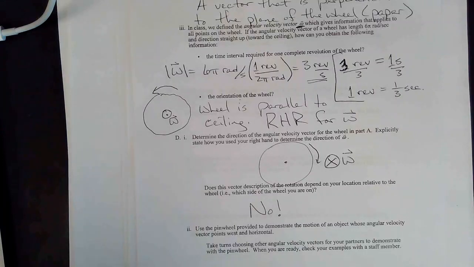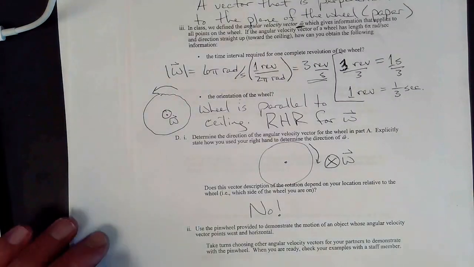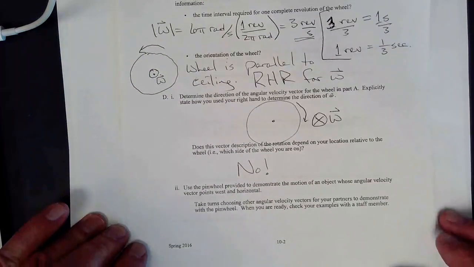But if I say the omega vector is pointing north towards Canada, it doesn't matter where I'm looking, whether I'm looking south or whether I'm looking north, that vector is still going to be pointing towards Canada, one way or another.